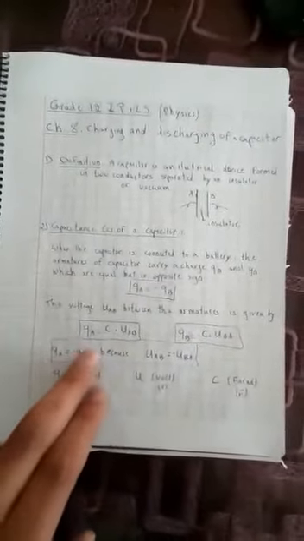QA equals minus QB. The voltage UAB between the armatures is given by QA equals C times UAB, QB equals C times UBA.